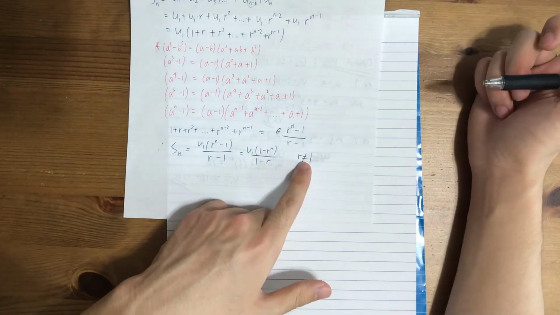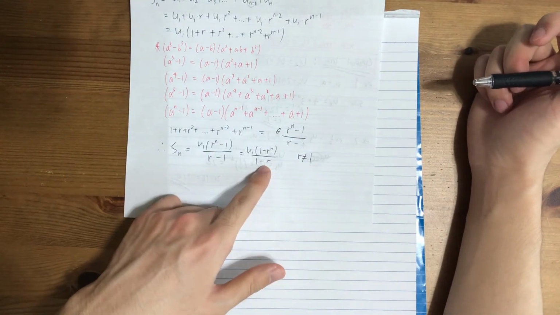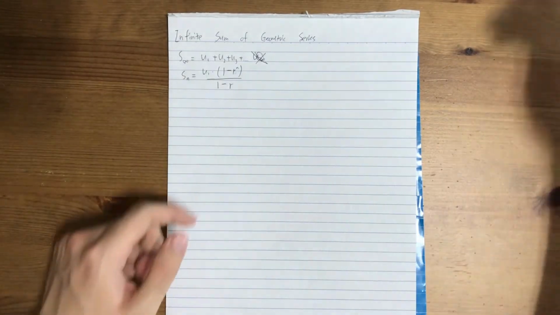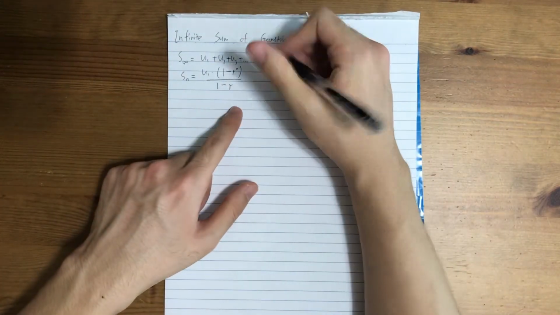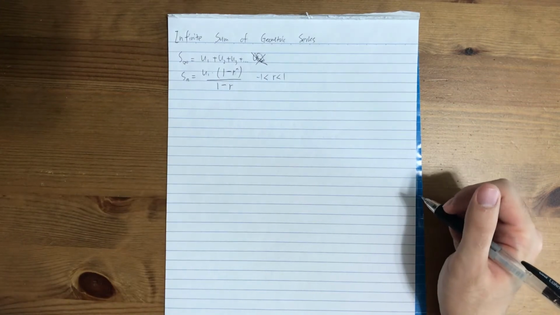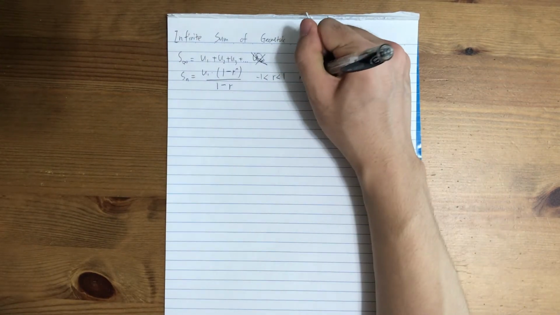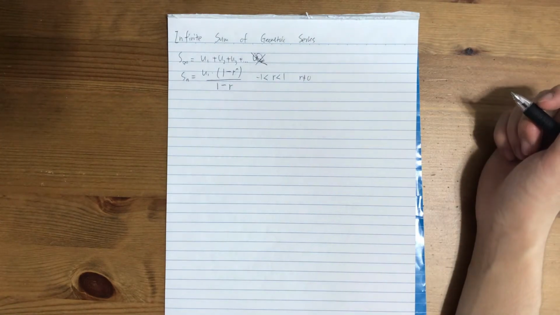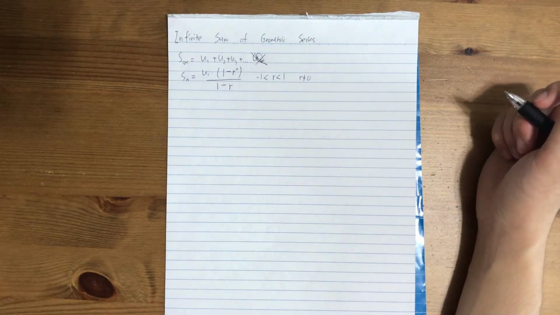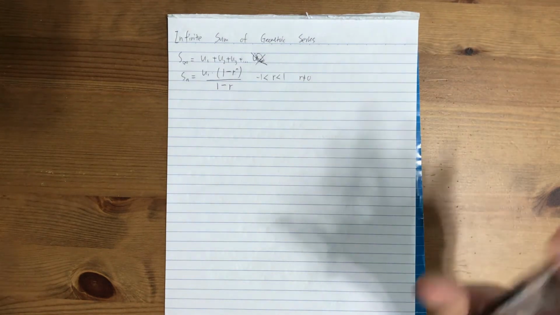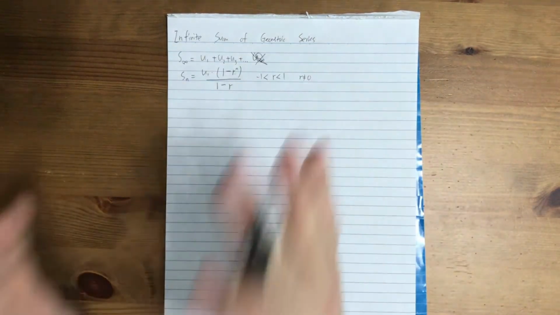And if r equals 1, then the denominator is undefined, so we don't consider the case where the common ratio is 1, okay? And also r cannot be 0, because if r equals 0, then again it's not a sequence, because for example, we start with 3 and it's just 0, 0, 0, 0 all the way, right? So that's not a geometric series.